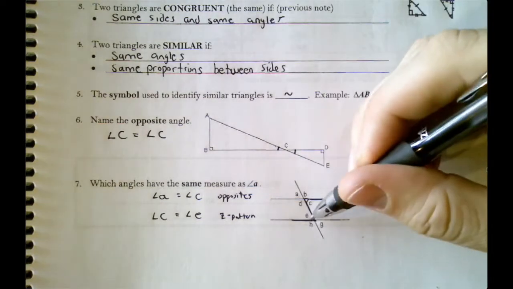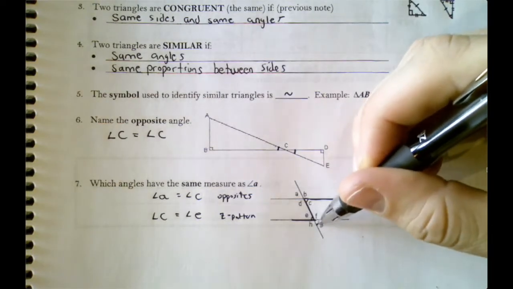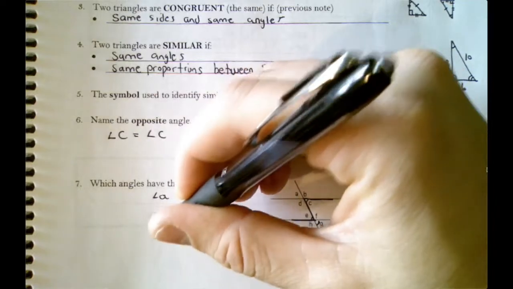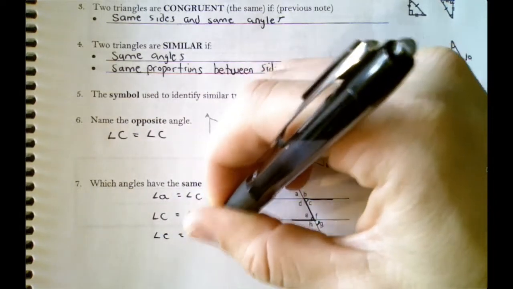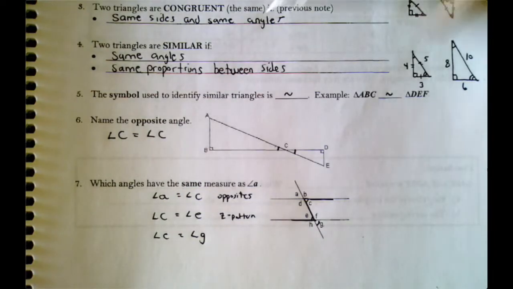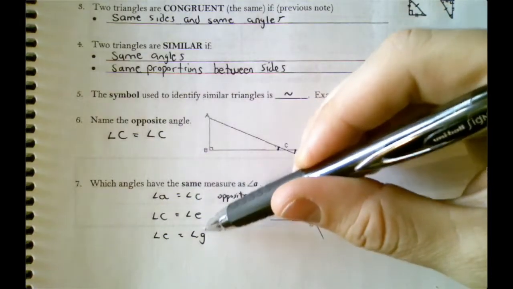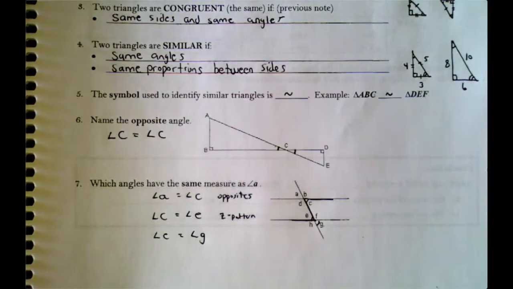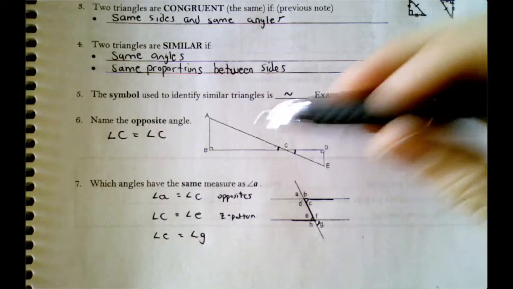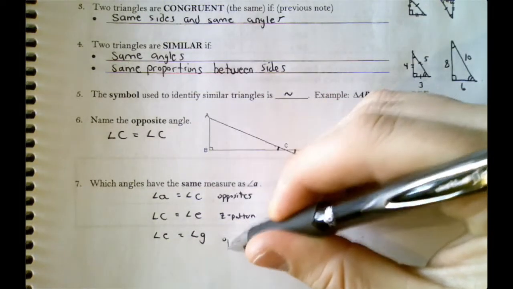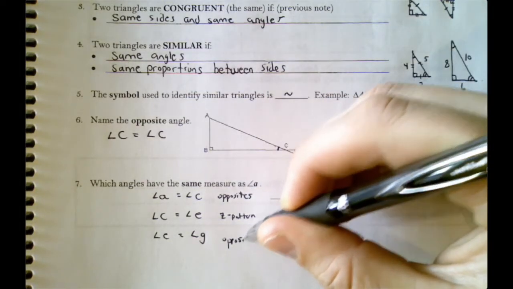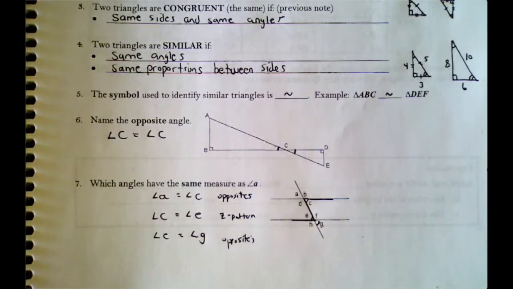And now that you know what angle E is, well, G is its opposite as well. So angle E equals angle G. So all of these angles, C, E, and G, are all equal to A because of opposite angles or Z pattern, or again, opposites. And you might remember that from grade 9.